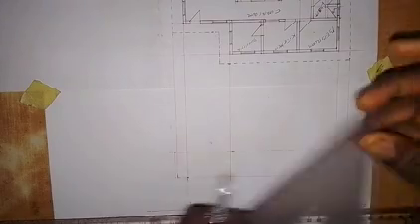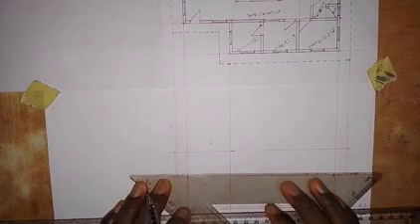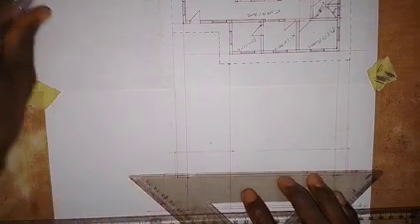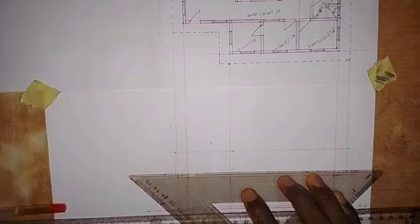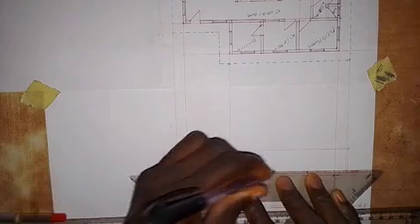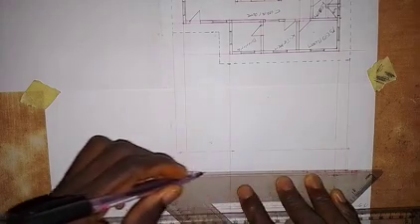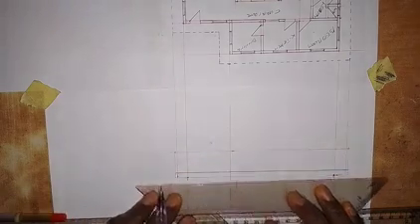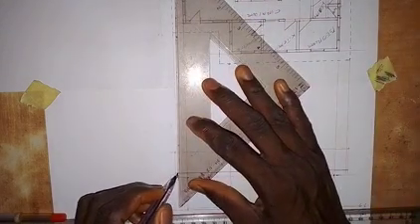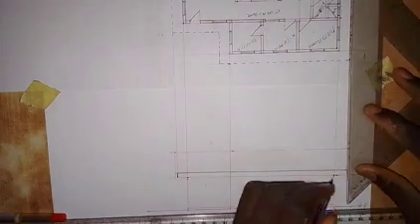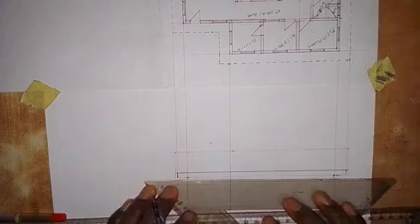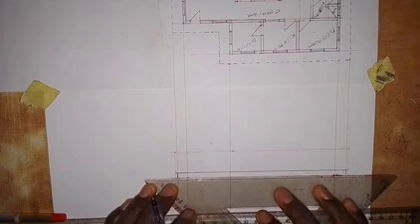So let me use something long. Let me make use of this one to draw this line. I'm going to make it a thick line like this. All right, so we have this. Then for the fascia board, we have it like this, and we'll make this one a thick line. Then this horizontal line, we also have to make it a thick line.